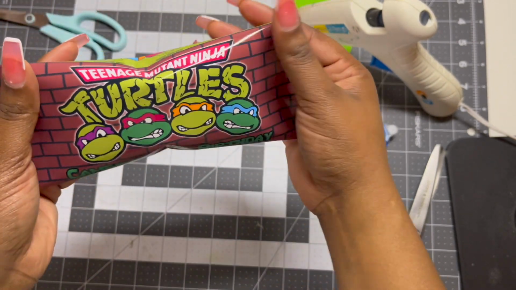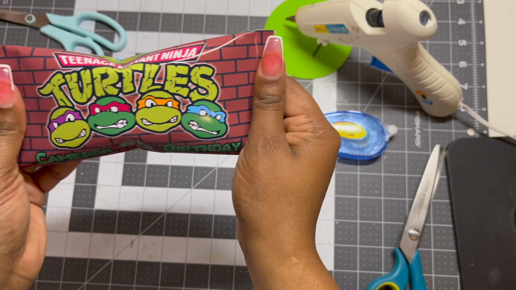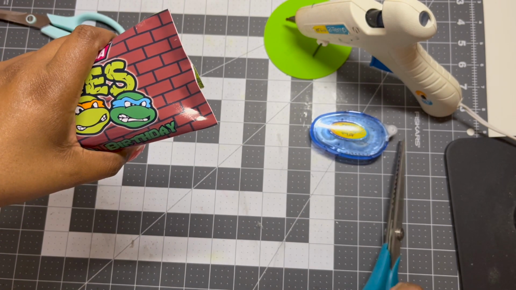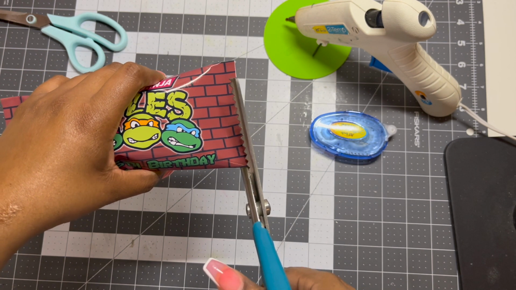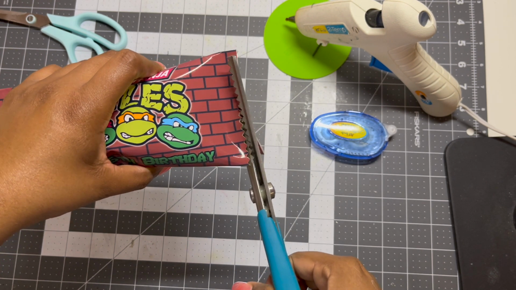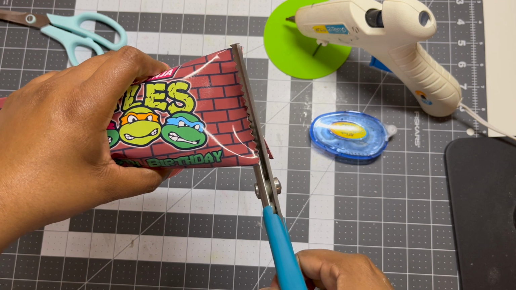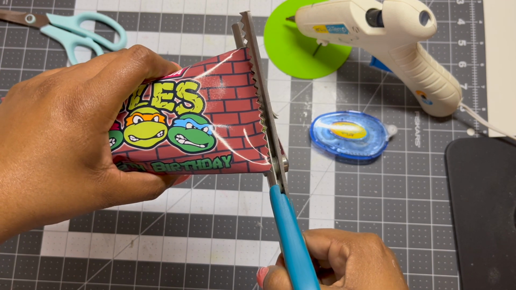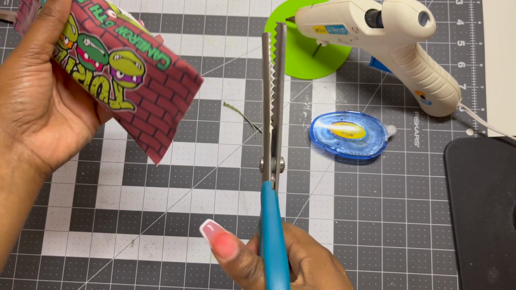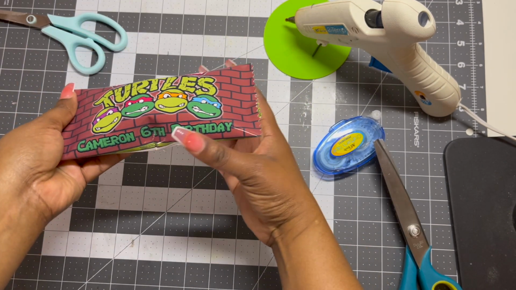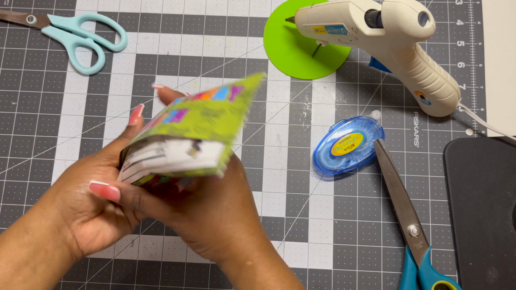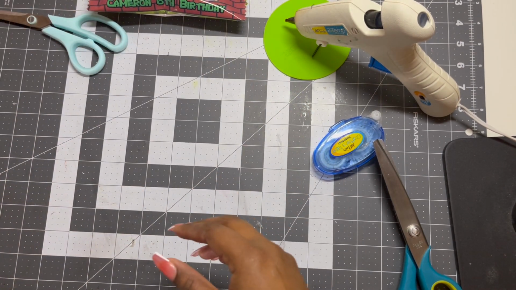And this is what it looks like. Okay? And you just want to get your pinking shears and just cut the ends. And I do both sides. This is what the first one looks like. All right, let's do the next one.